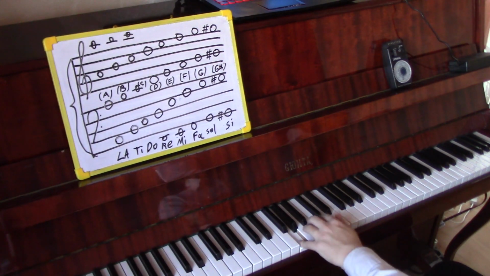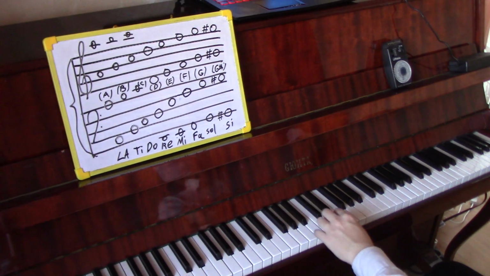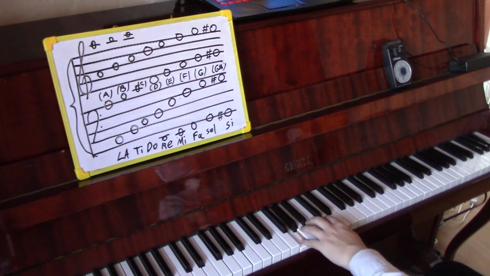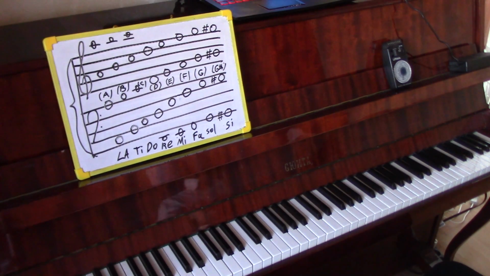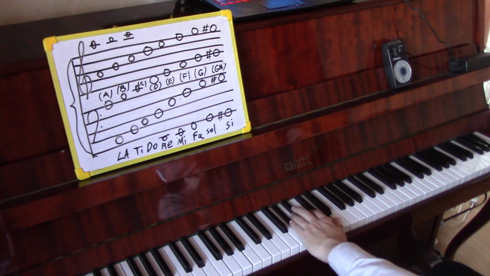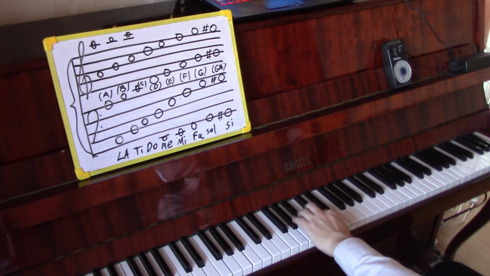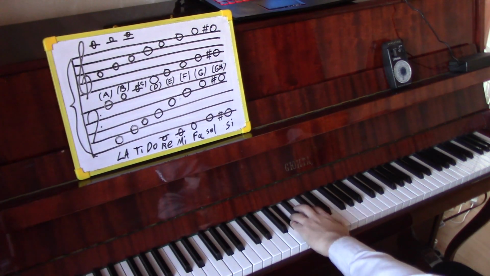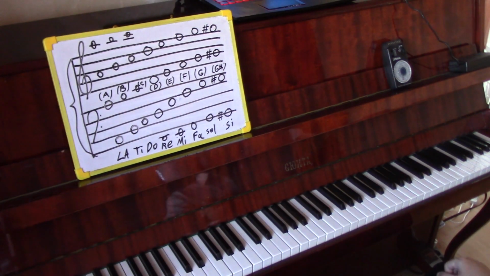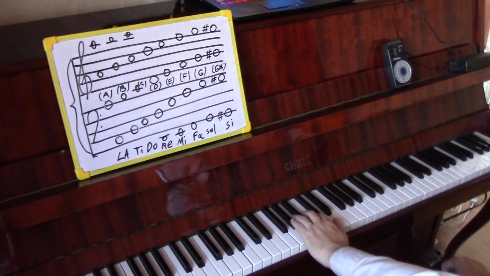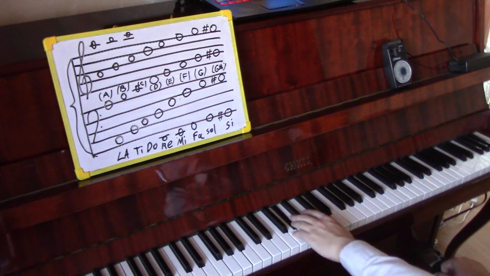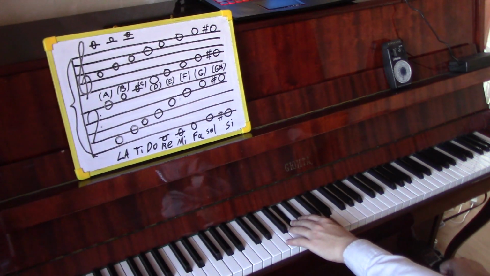Sol, re. Perfect fifth. Re, do, ti, la, so. Re, so. Perfect fifth. Now here you have si, la, ti, do, re. Si, re. Re, do, ti, la, si. Re, si. Now here there's a tritone, which is a diminished fifth.